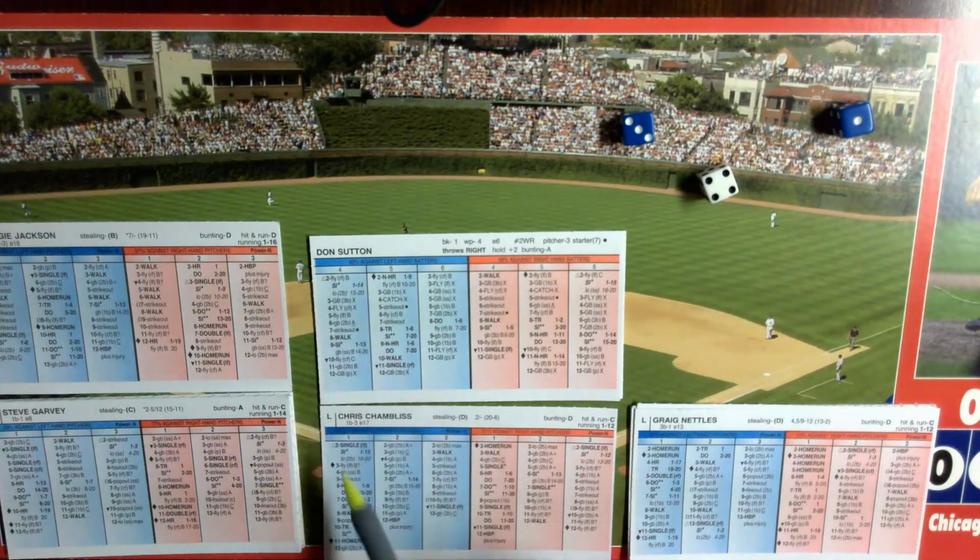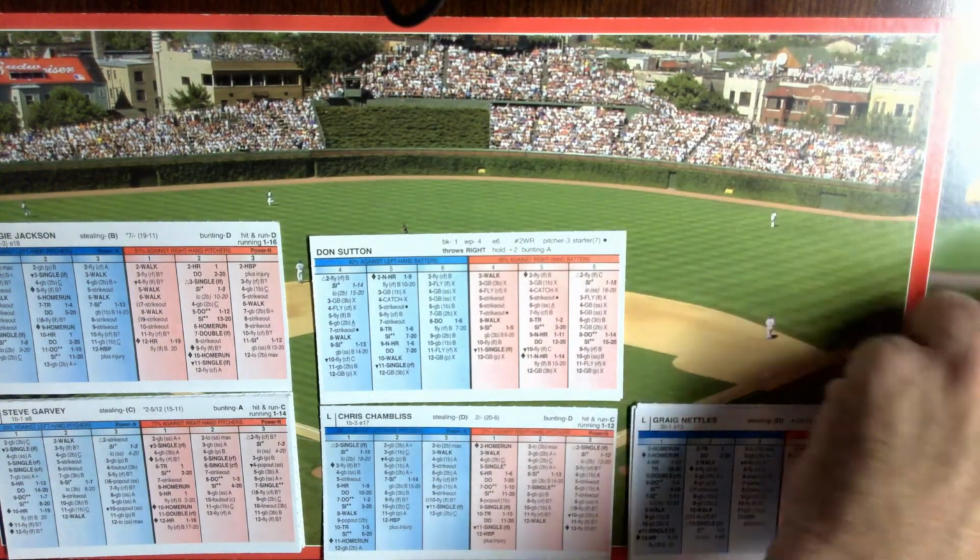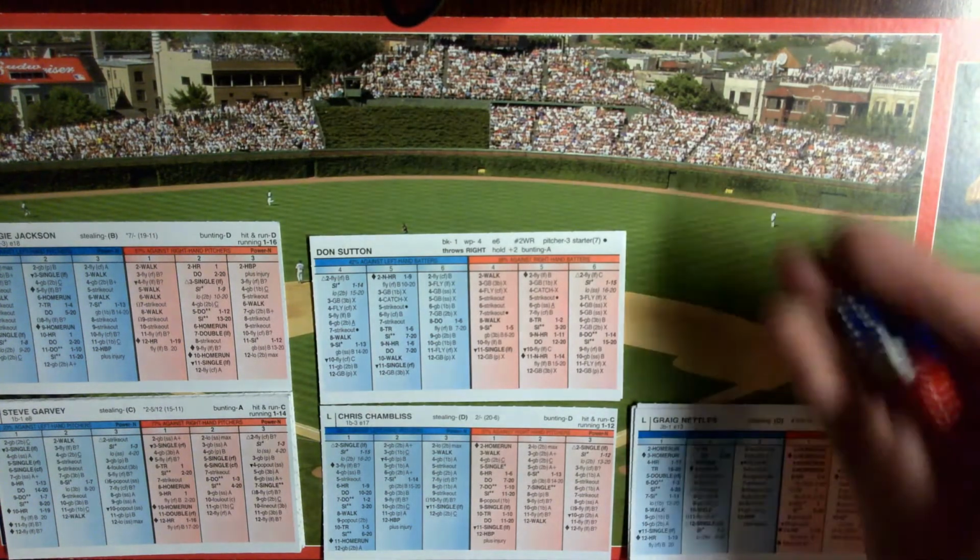A 4 and a 3 with a left-handed hitter is a ground ball, third base, X. So say, it's another opportunity for an out here. Let's see if we can get Jackson in. Hopefully we can on this roll, but we'll see.